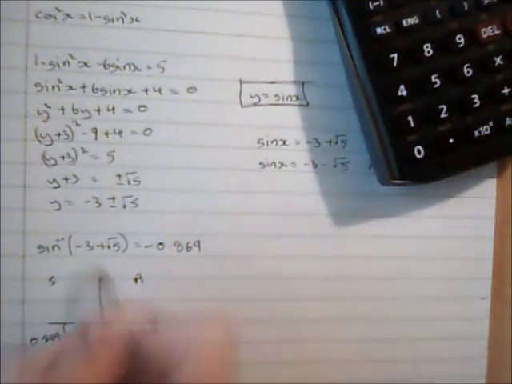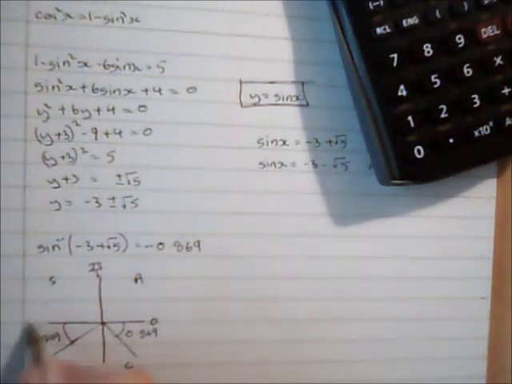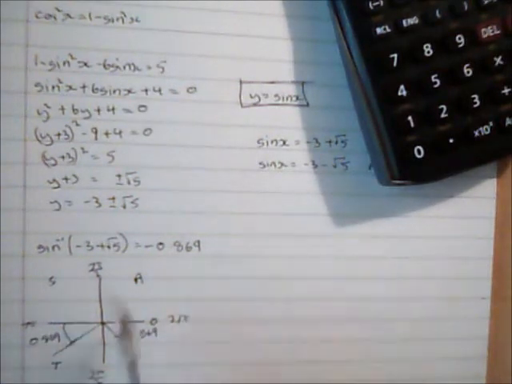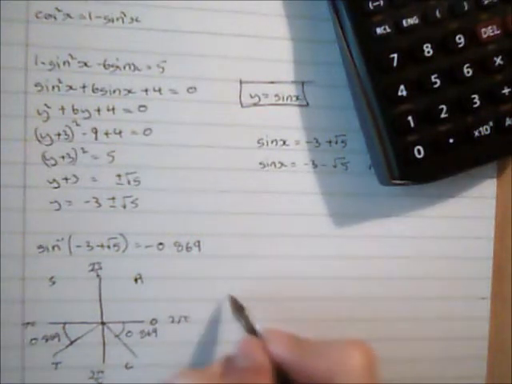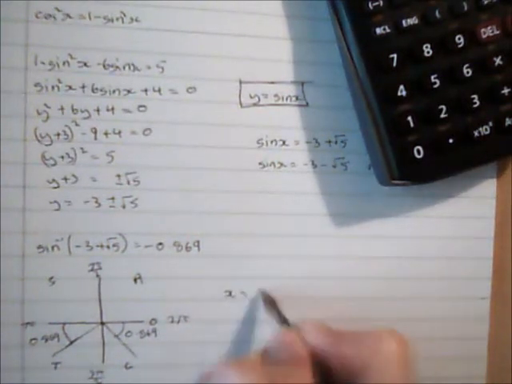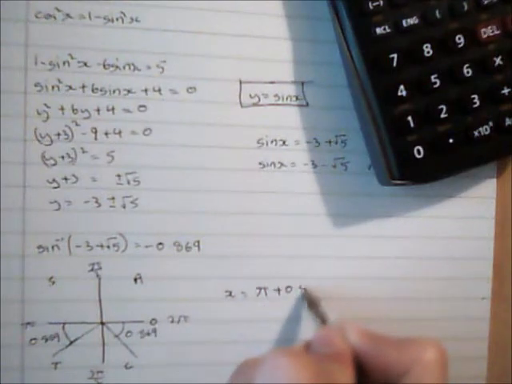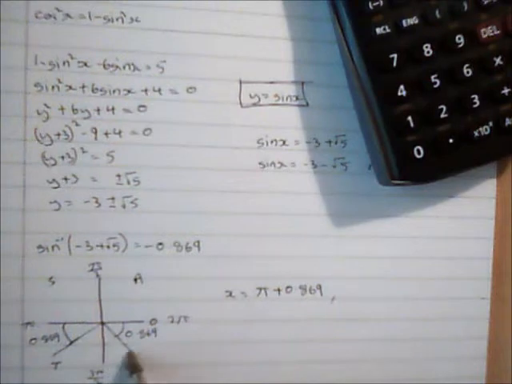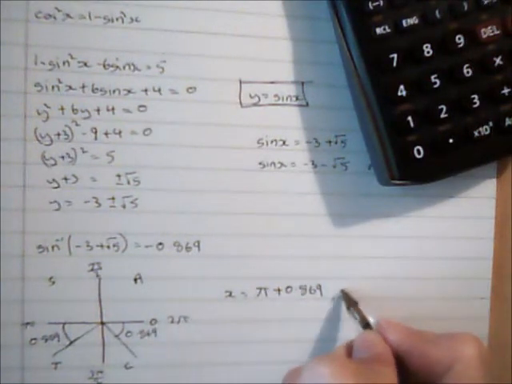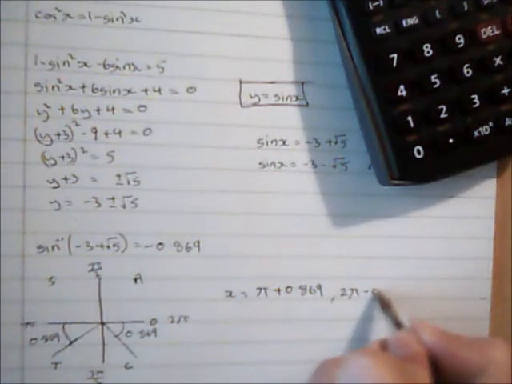So 0, this is pi by 2, pi, 3 pi by 2, and 2 pi. So within a complete revolution, we're going to get this solution here, which is pi plus 0.869. So x equals pi plus 0.869 is one solution, and my other solution is this one over here, which is 0.869 before 2 pi. So this is 2 pi subtract 0.869.